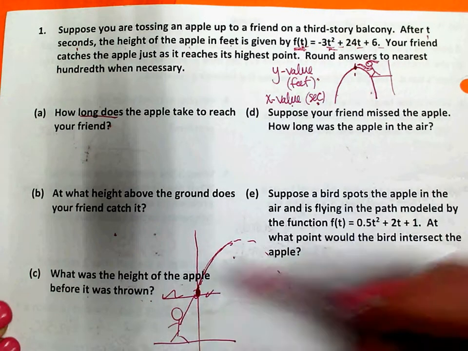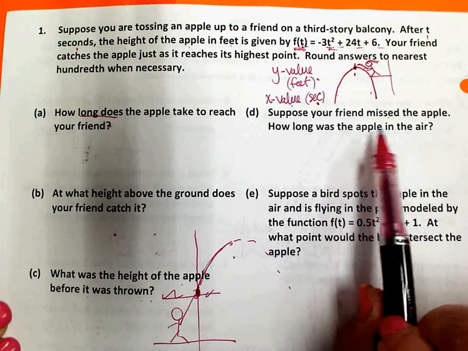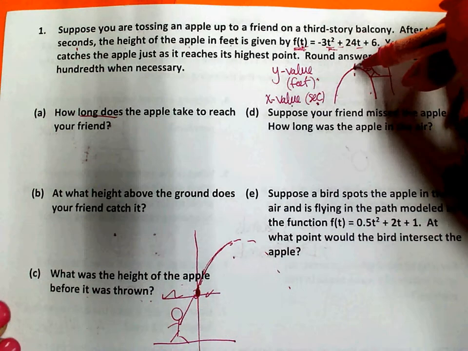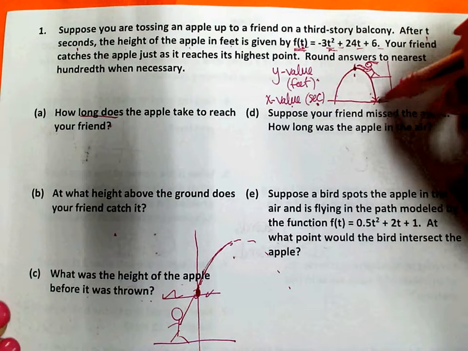And that's all I'm going to tell you about that. You find that answer. Now suppose your friend missed the apple. How long was the apple in the air? If she totally missed, it's just going to come right back down until it hits the ground and splats right there.